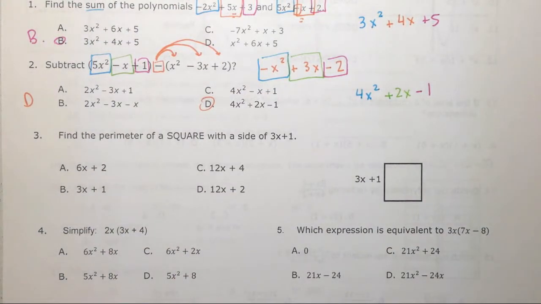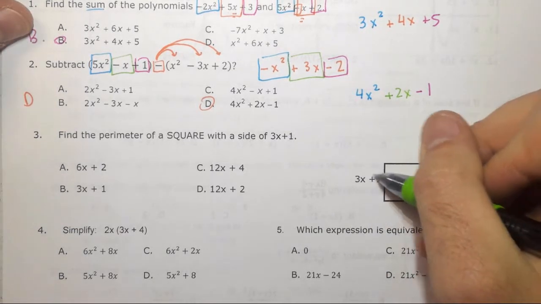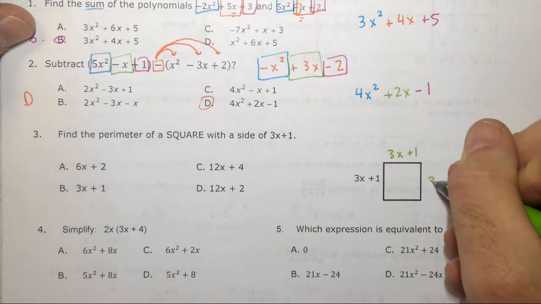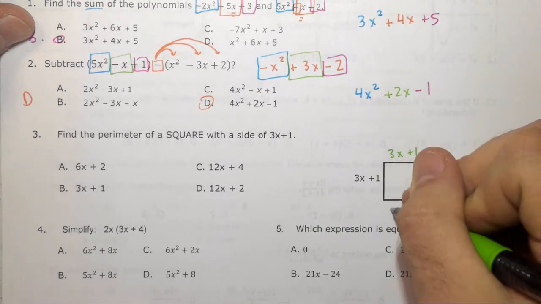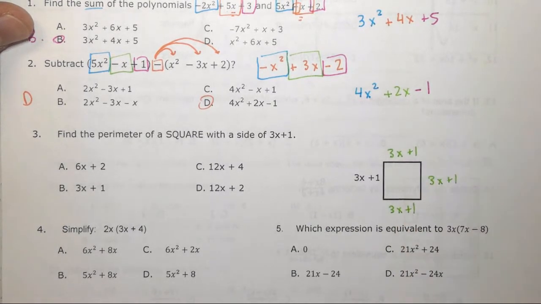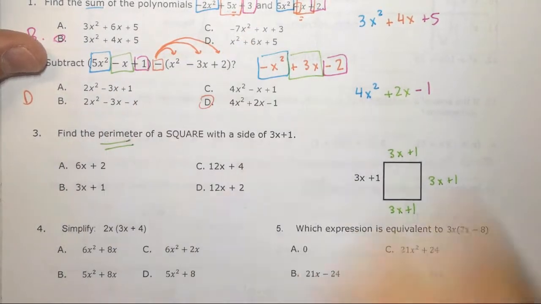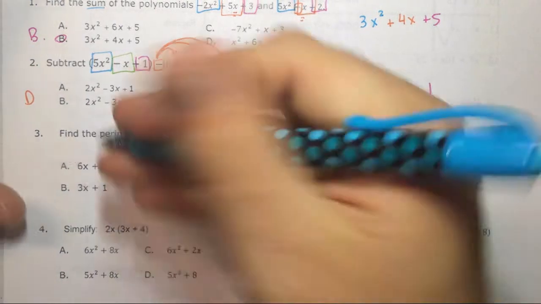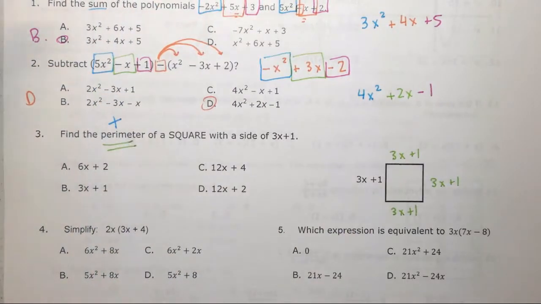Oh my goodness. Number three, find the perimeter of a square. Well, how many sides does a square have? 4, duh. But they only label one of them, so let's go ahead and label all the other ones. If I ever see shapes without their other sides, I'm going to go ahead and label them. Alright, well, perimeter. How do I find perimeter? I add all the sides.